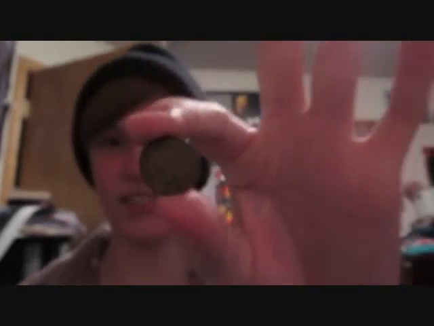Now, once we got to 1859 to 1908, we started using the Indian head pennies, which I have right here. As you can see, it actually is a Native American's head, and it was quite successful, but they ended up being discontinued in 1909 to celebrate the 100th anniversary of Abraham Lincoln's birth.